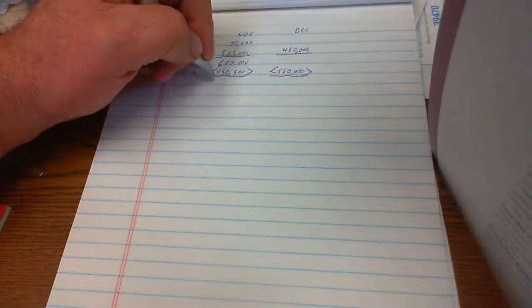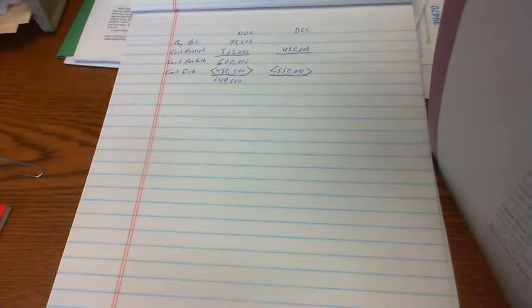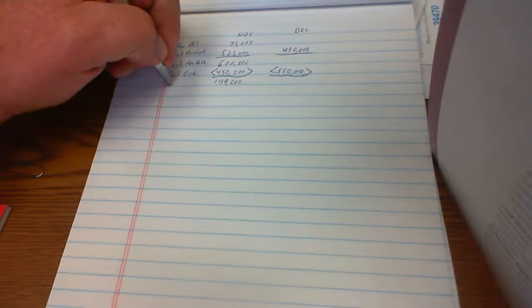So we subtract that out and we get 149,500 there as our tentative balance. We go ahead and say tentative balance. Now, it also says short-term borrowing when needed is done at the beginning of the month. That's why we use this tentative balance.